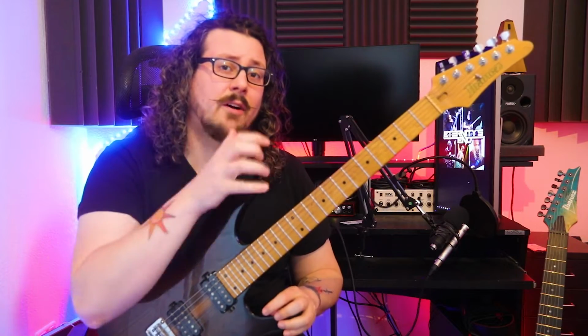Alright, and the second thing that we need to know to play every scale is intervals. And this, I can't stress enough, is so important: to know your intervals on the fretboard. Organize your fretboard intervals.